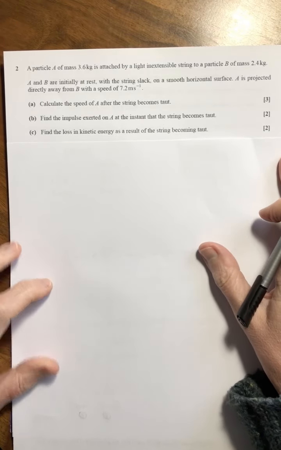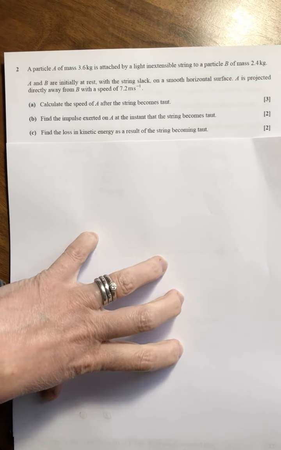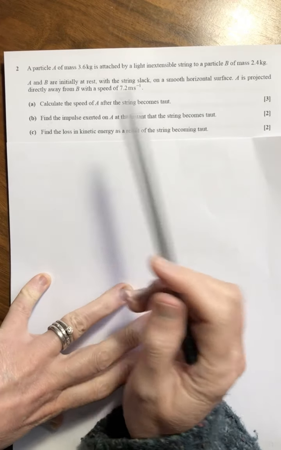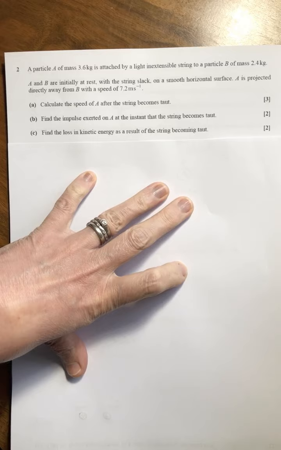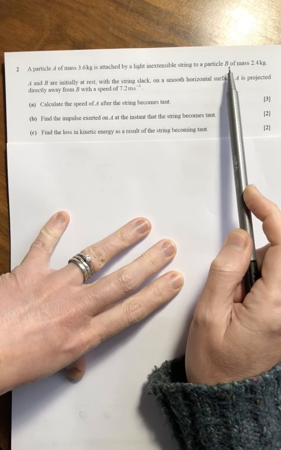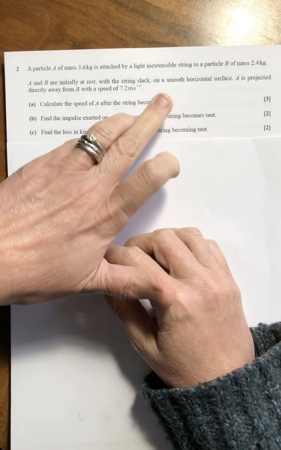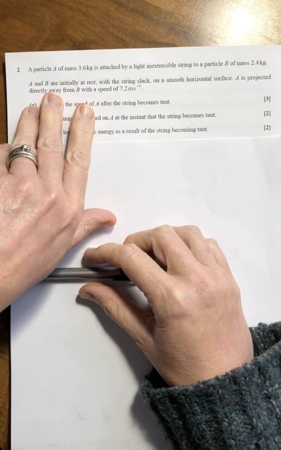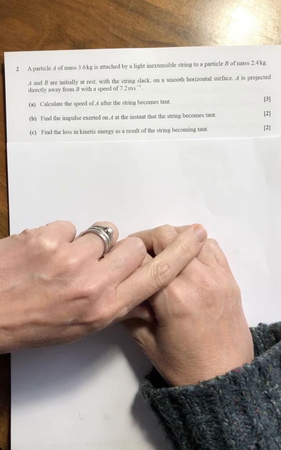Hi, in this video I'm going to talk through questions 2 and 3 on your recent assessment. Question 2 was supposed to be an easy question, but the situation was just a little bit confusing because you had these two masses that were connected and attached by a string. Initially they're at rest. A is projected with a particular velocity away from B.